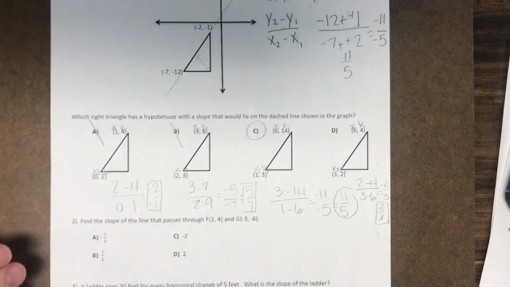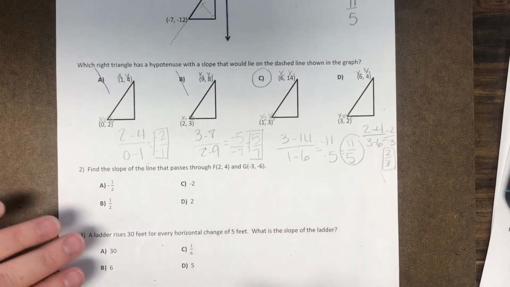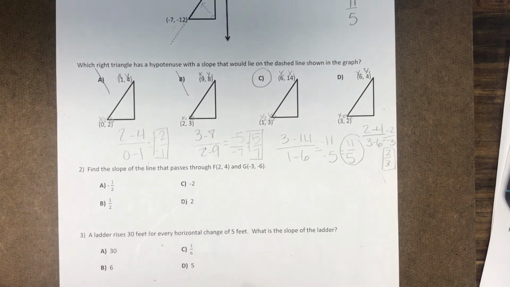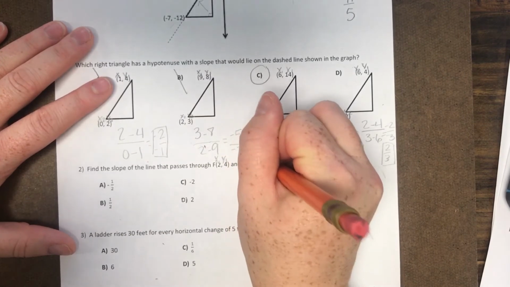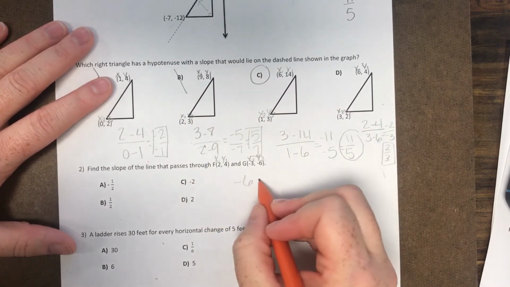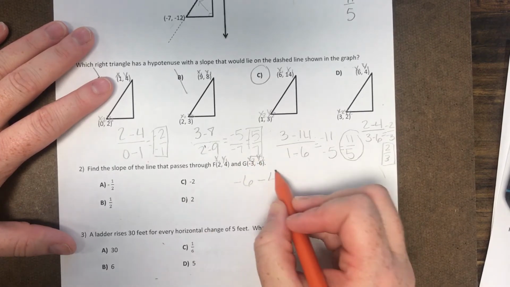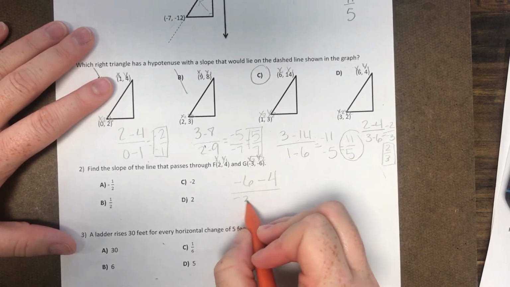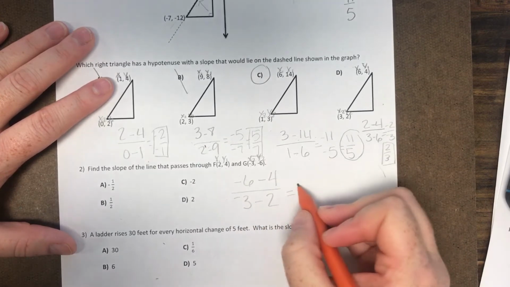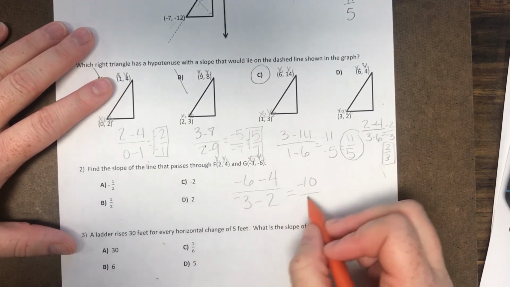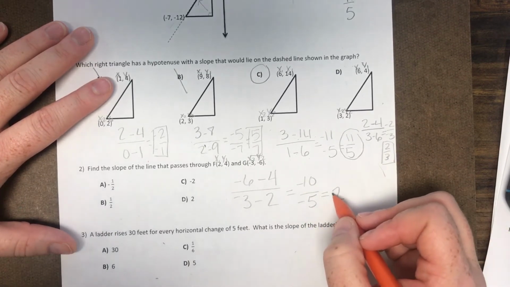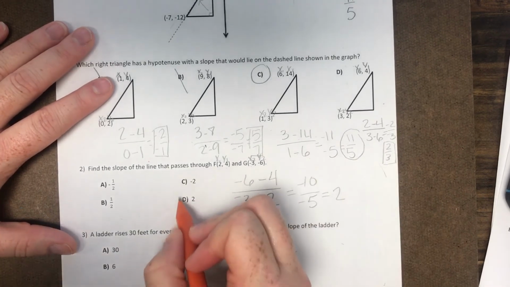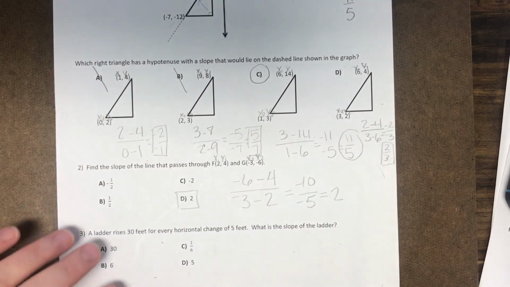Okay, moving on, number 2. Find the slope of the line that passes through point F 2, 4, and G, -3, -6. You're just going to label those points again, x1, y1, x2, y2. So y2 minus y1 over x2 minus x1, -10 over -5. So I'm going to reduce that. It's going to be +2 because negative and negative make a positive. So my answer choice is D.